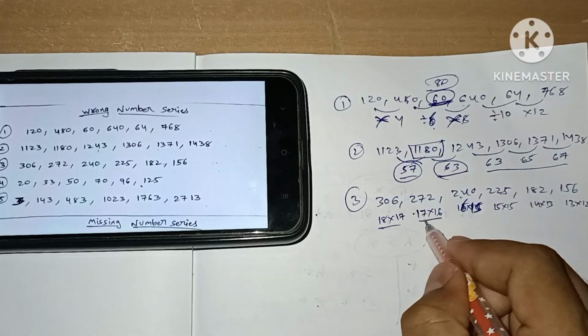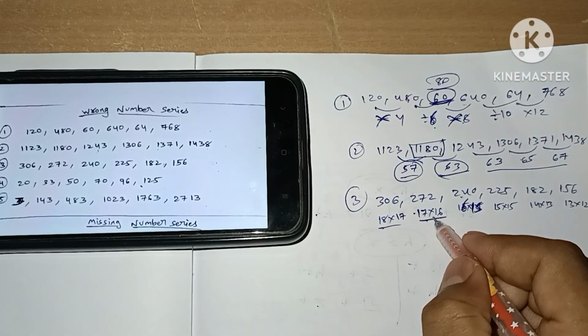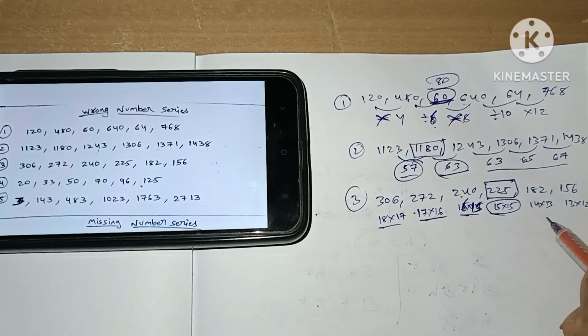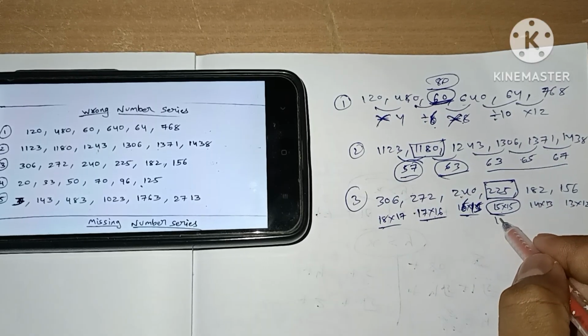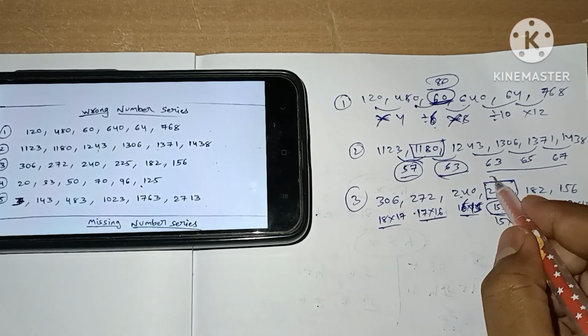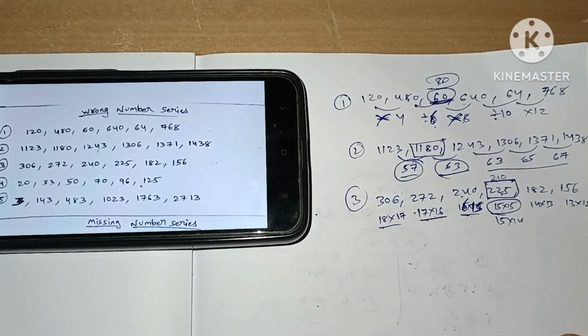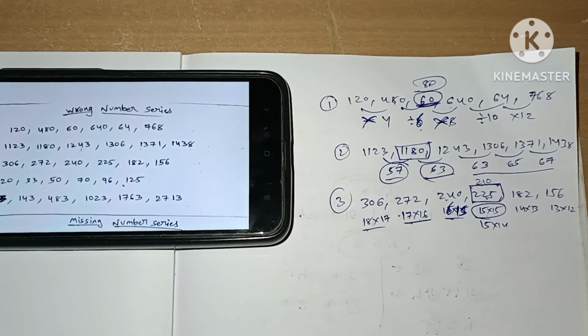These are consecutive number multiplications, but this one is wrong. So our wrong number is this one. Instead of this one, we need to get 15 times 14, which is 210. So instead of 225, we need to get 210. Okay, 210 is our answer.